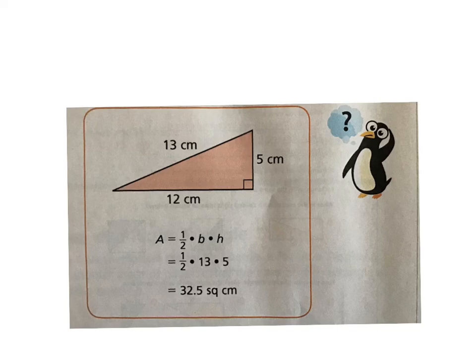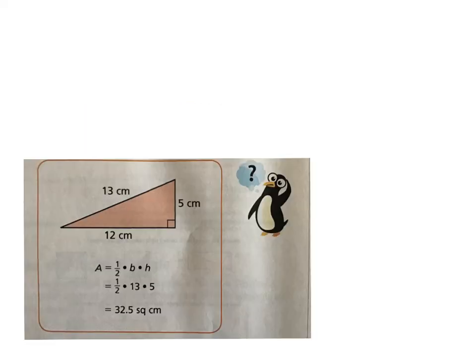Let's test your formula with Puzzled Penguin. Can you solve this? Remember, you are looking for a right angle, the base times height. Looks like Penguin multiplied 1/2 times 13 times 5. Is he correct? If you answered no, you are correct. He did not find the correct answer because he forgot to look for the right angle.